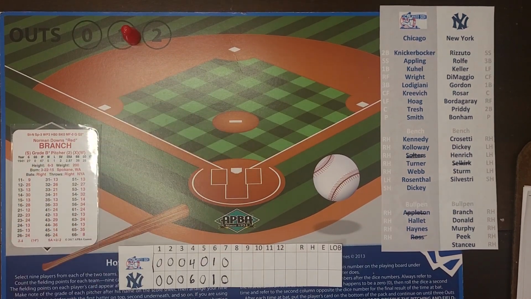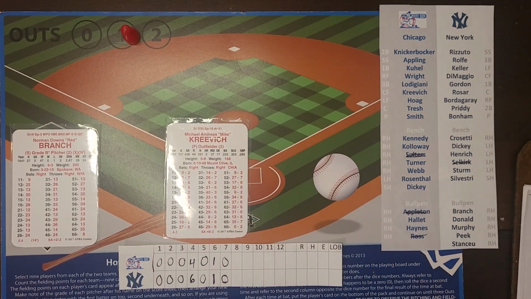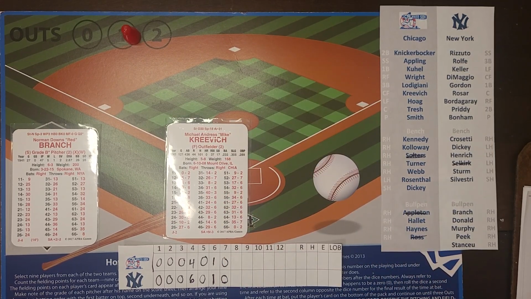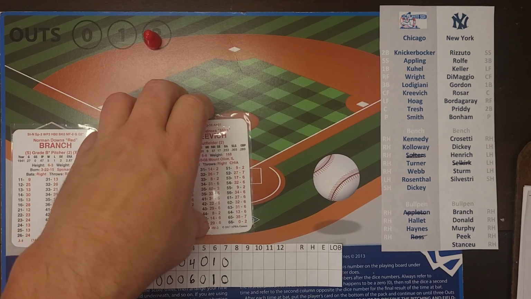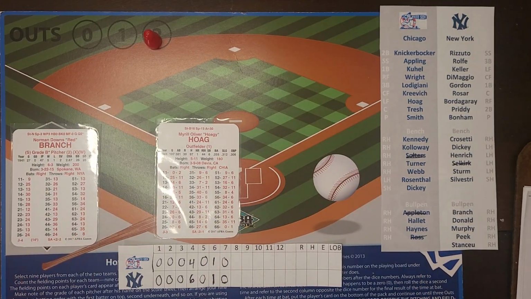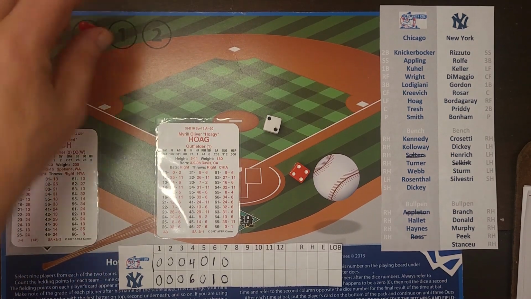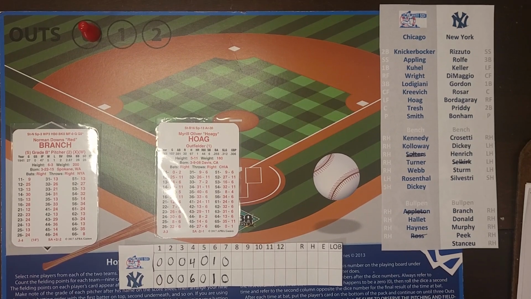1 down for Mike Krivich. Krivich is 2 for 3. Also has a stolen base. 64 to 13, that's a strikeout. 2 down. Going to bring up Muriel Hogue. 42 is a 13, that's another strikeout. So back-to-back strikeouts from Branch. An easy 1-2-3 inning. We go to the bottom of the 8th.